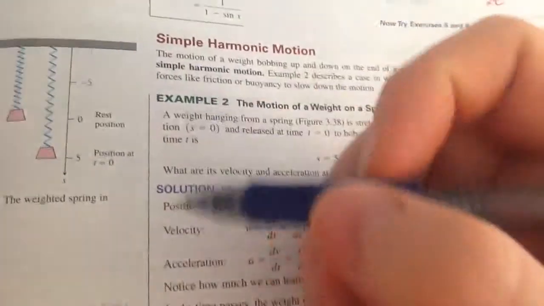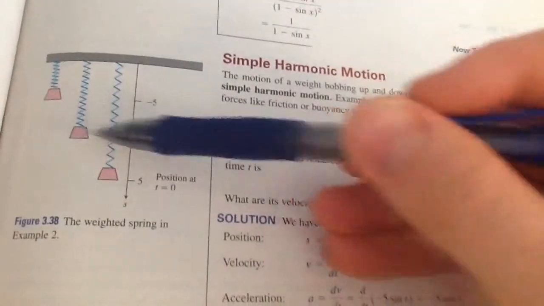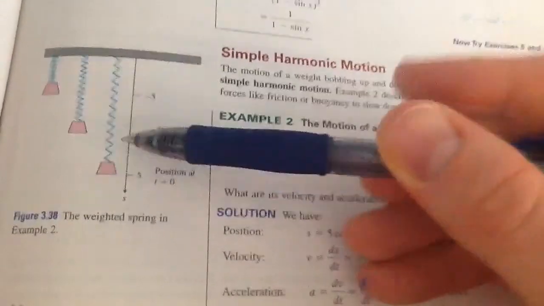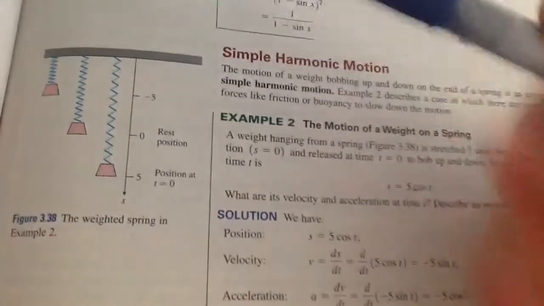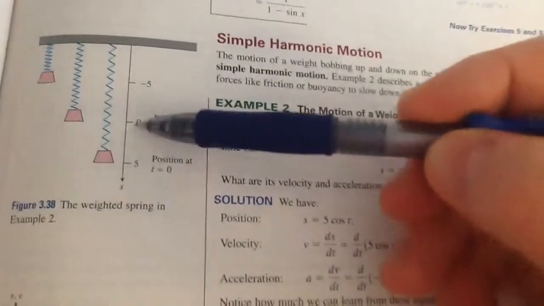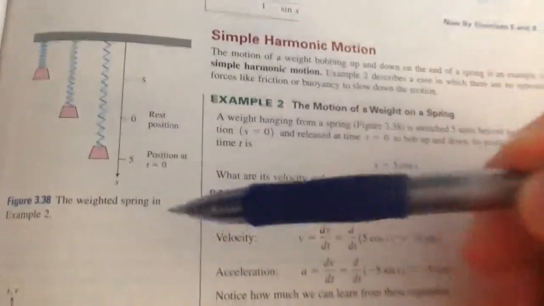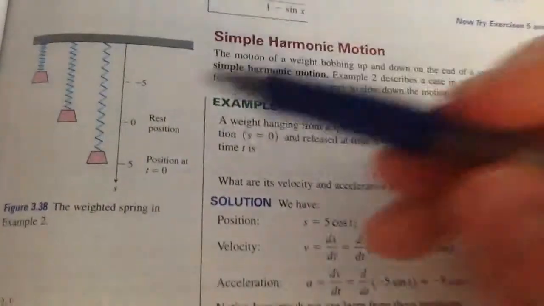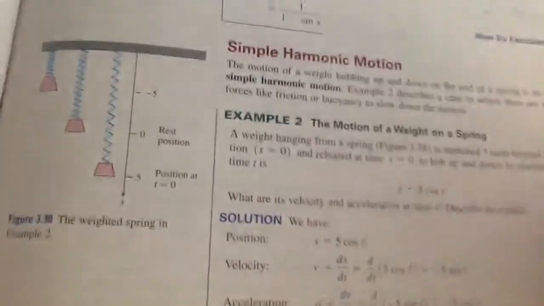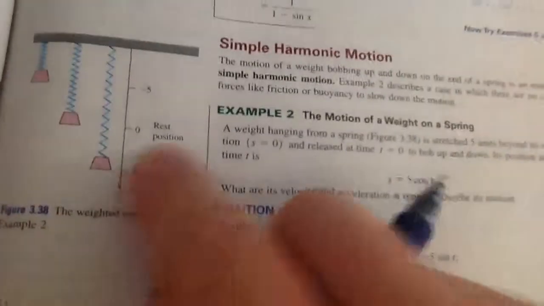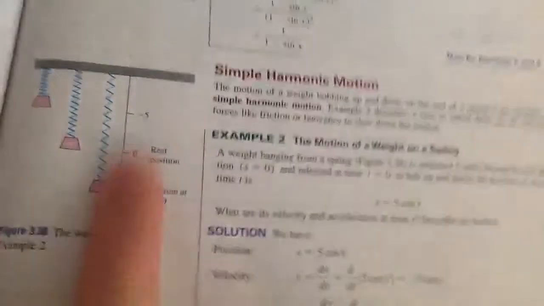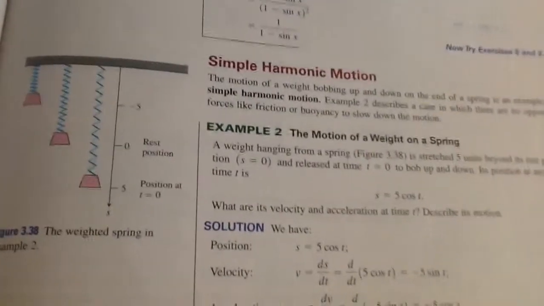This problem, the way they do it in the book, I don't really like it, because they define the rest position as 0, and down here they put this as +5 when they pull it down. My brain doesn't work this way. I think of this as -5, but you can define your axes however you want. So for the sake of this problem, we'll use this way as positive and up as negative.